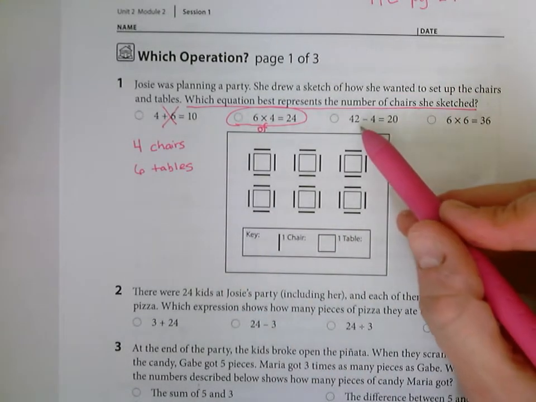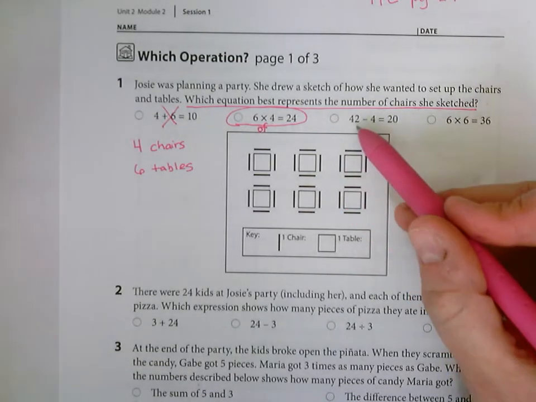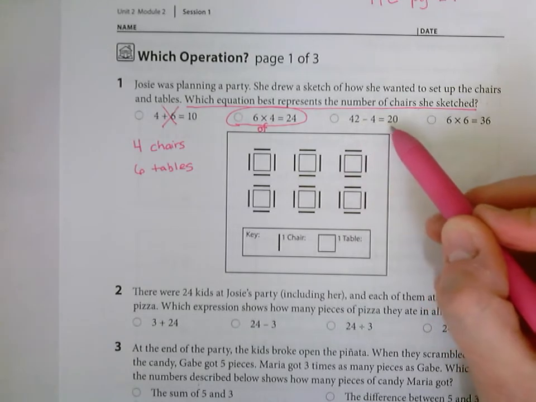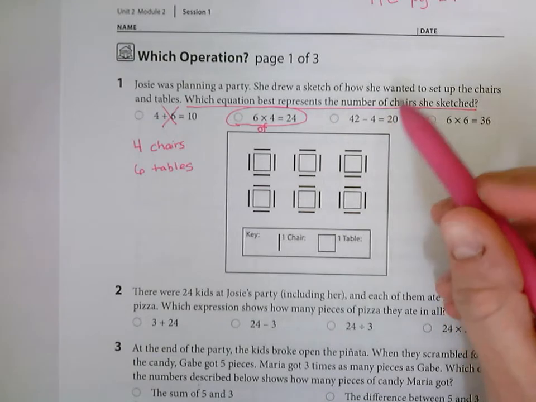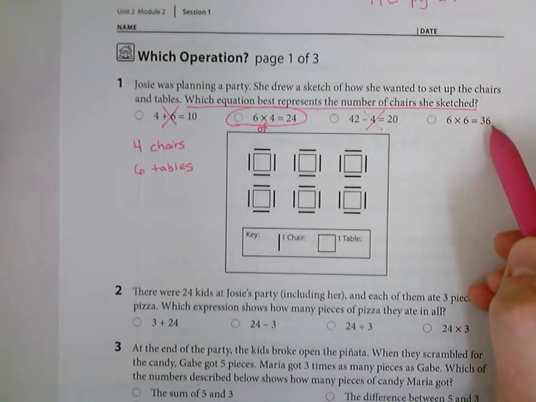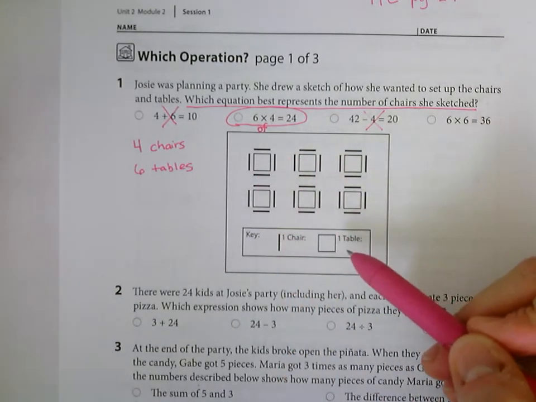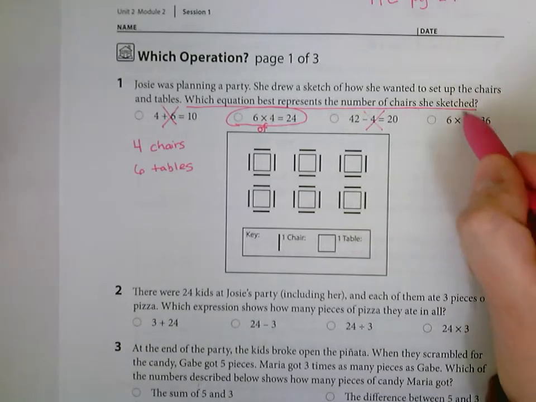This is 42 minus 4 equals 20. There's a couple things wrong with this. First, I don't know where they got the number 42 from. And 42 take away 4 is not 20, so we know that can't be the answer either. Then we have 6 times 6 equals 36. Well, I have 6 tables, but there's 4 chairs at each table, not 6 chairs, so this can't be the answer either.